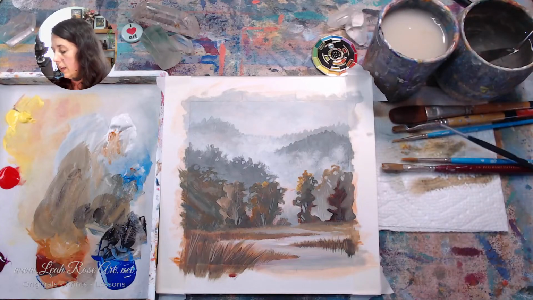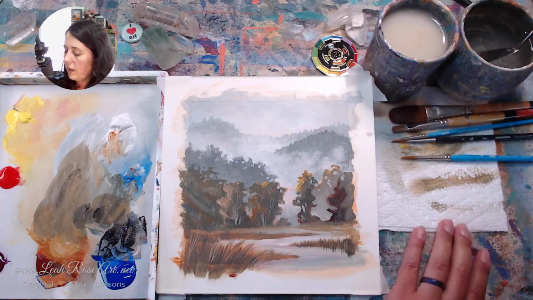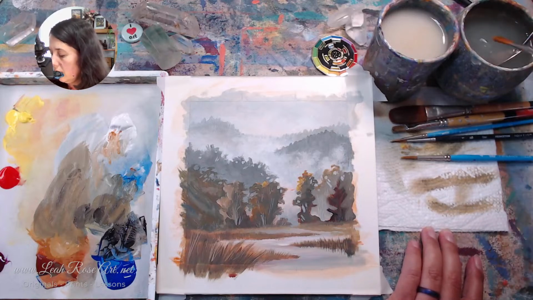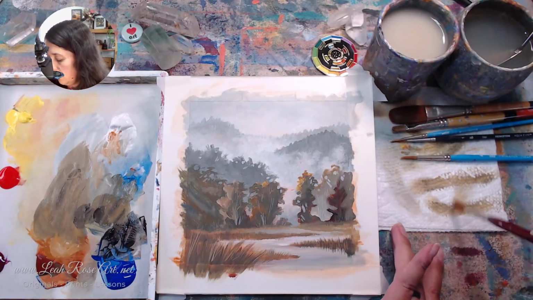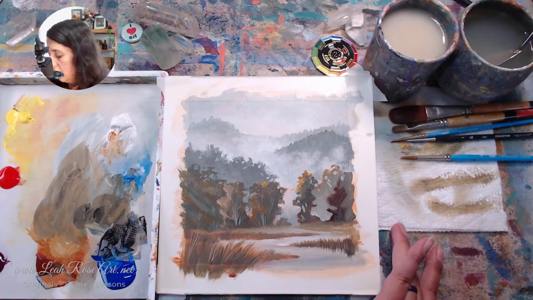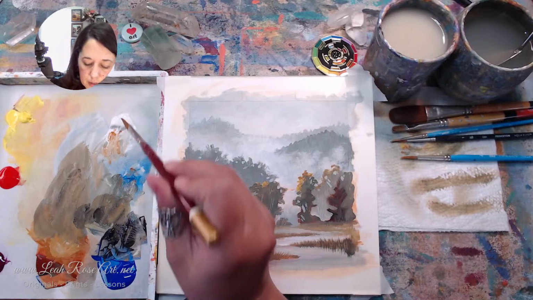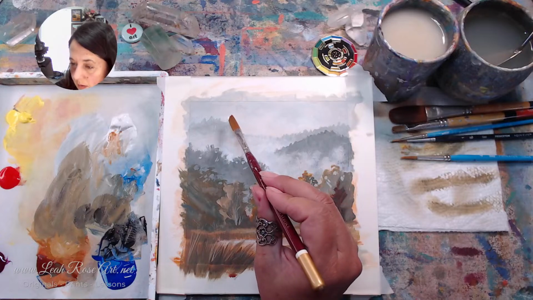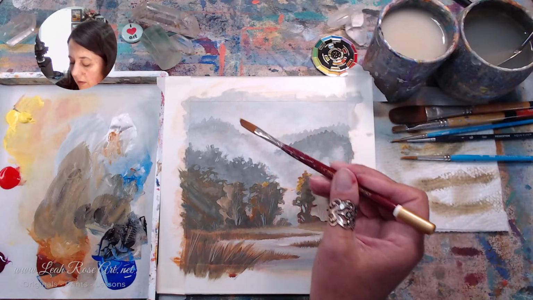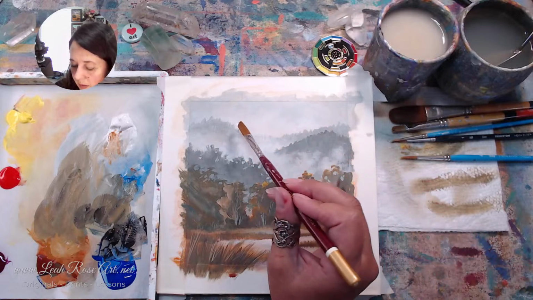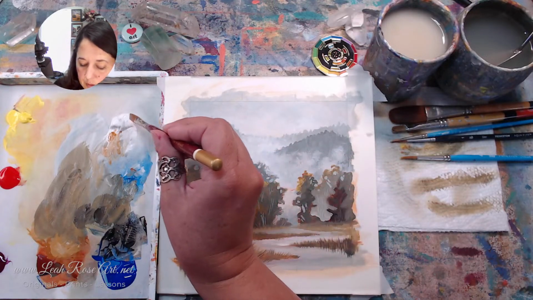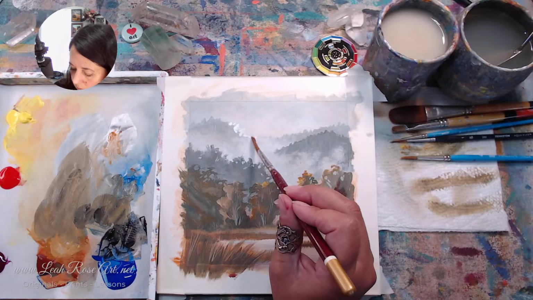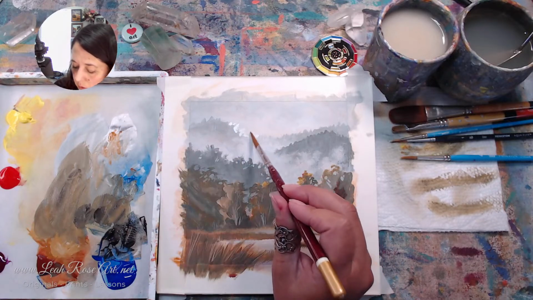Now I can go back and add some of those white highlights. Everything is dry in the cloud shapes. I'm going to use really clean water, get my flat brush in good shape, and I'm going to be using the side of it and just adding some really clean white hits to create glow in the interior of our painting. It's going to come down from this tree line, cut through those far away back trees.